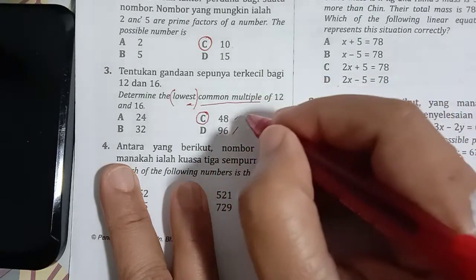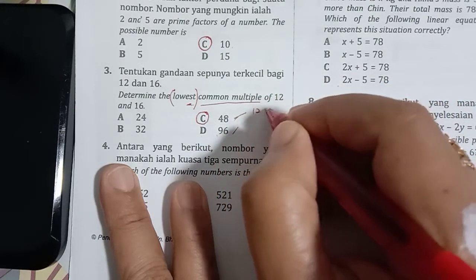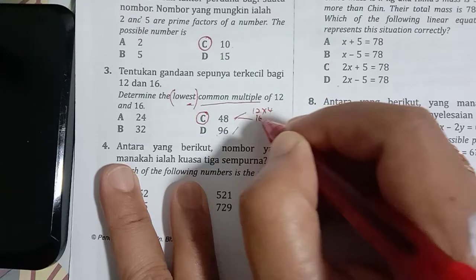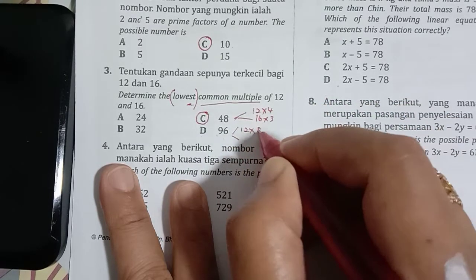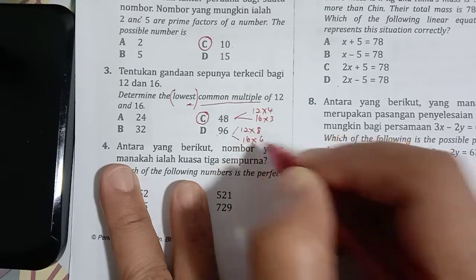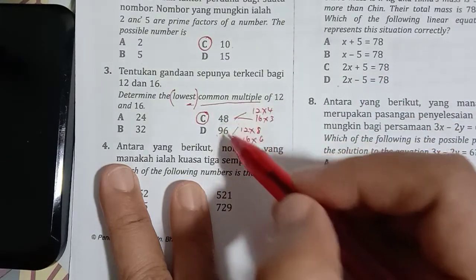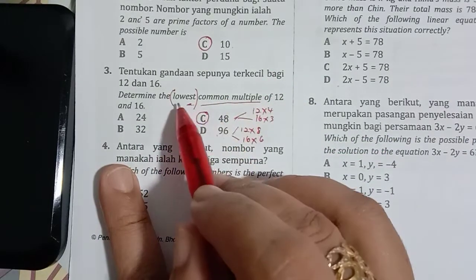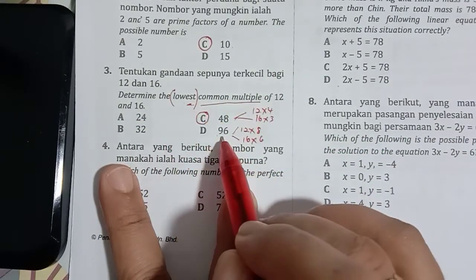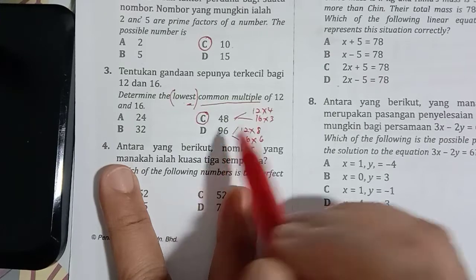So you know that 48 is 12 times 4 or 16 times 3. For 96 is 12 times 8 or 16 times 6. So meaning both are common multiples of 12 and 16, but 48 is the lowest. If the biggest, it is D, 96.